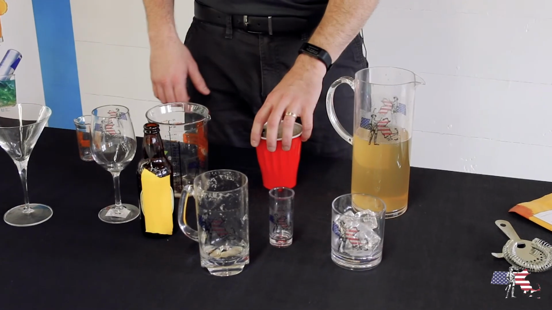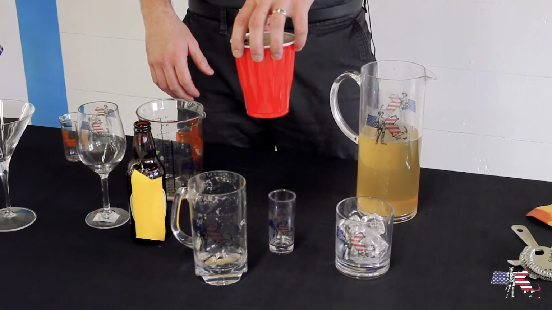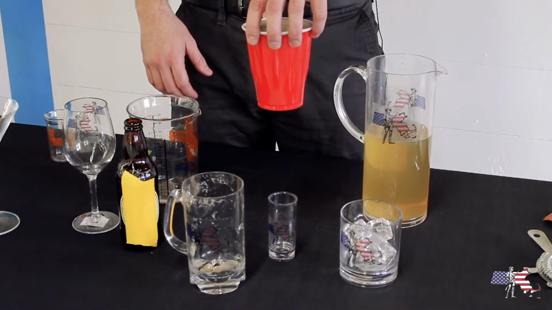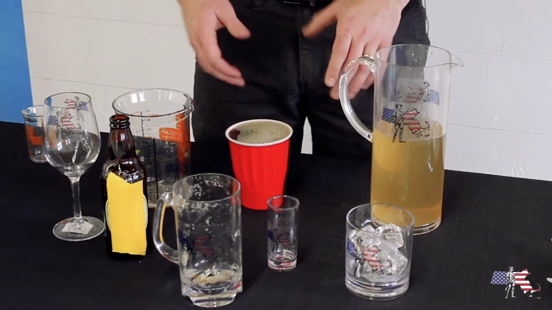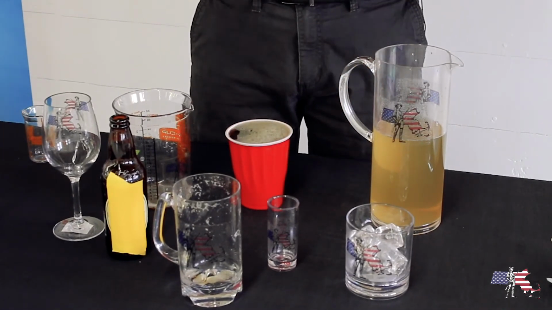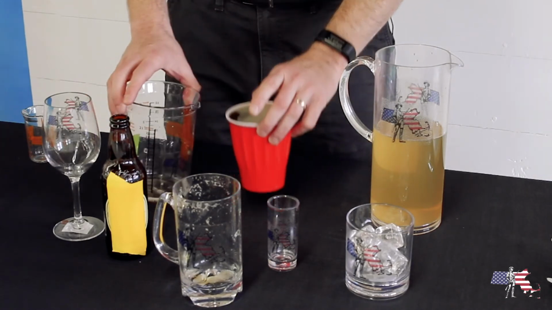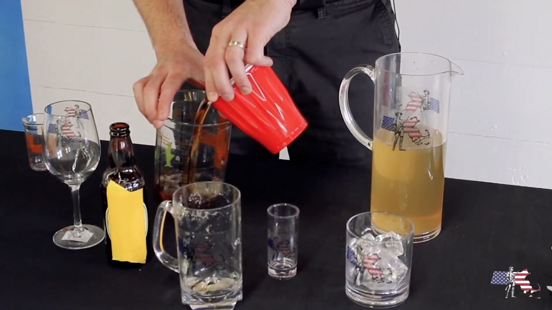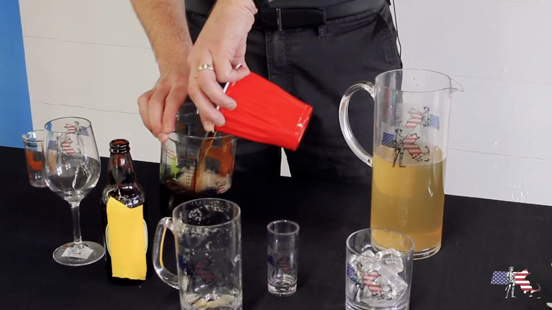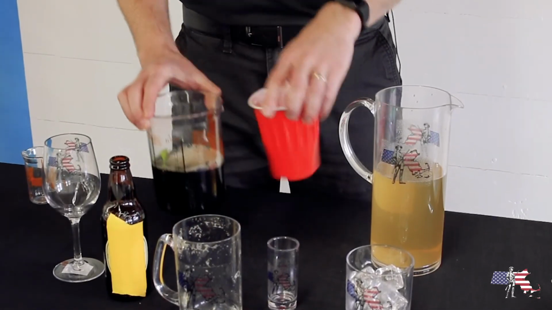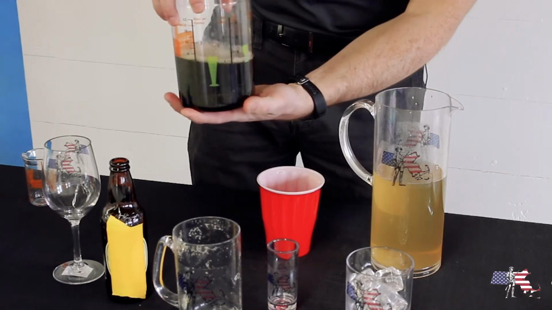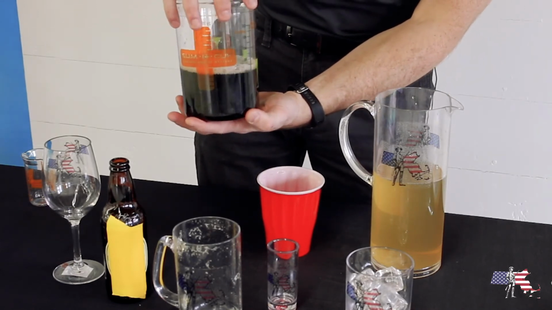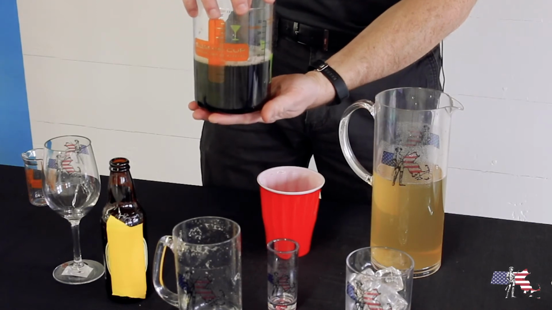Let's try something else. Most people are familiar with a typical red keg cup or solo cup. Here we've filled this cup up from the keg or from the draft, and we think we're having one beer, one single drink of alcohol. But when we pour it into our Summit cup, we see pretty quickly that that's not the case. This one beer in one cup is actually almost 2 standard drink units.